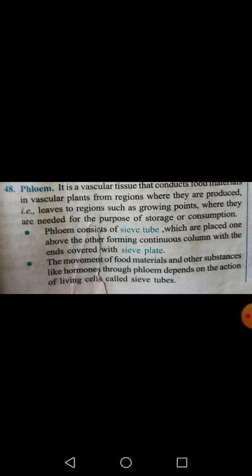As we know, phloem consists of sieve tubes which are placed one above the other, forming a continuous column with the ends covered with sieve plates. Actually, sieve tubes are tube-like, pipe-like structures, and at their ends they have special plate-like structures with perforations, like a sieve.